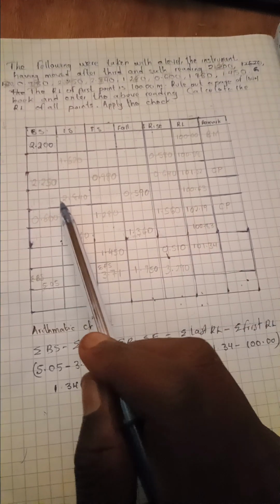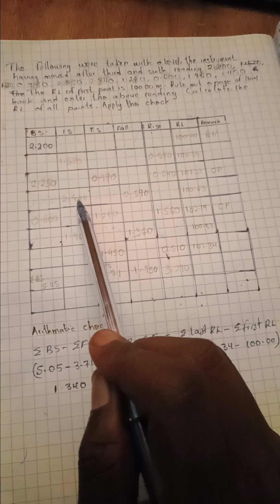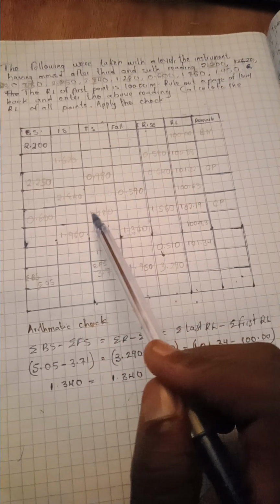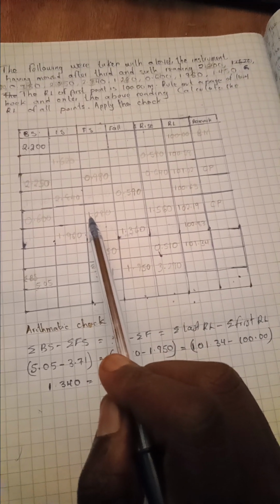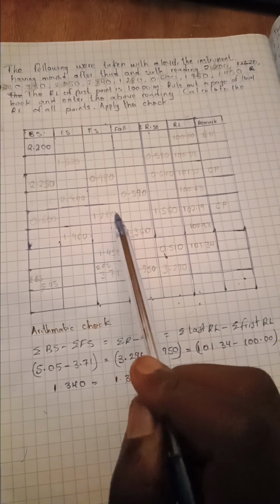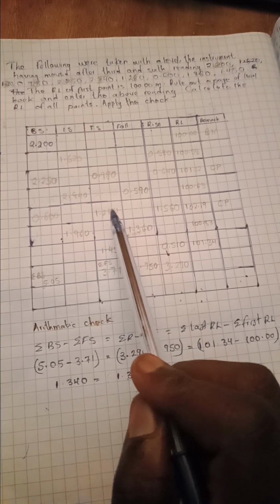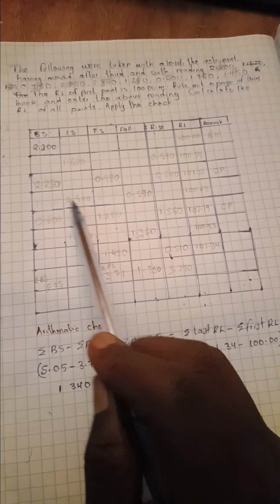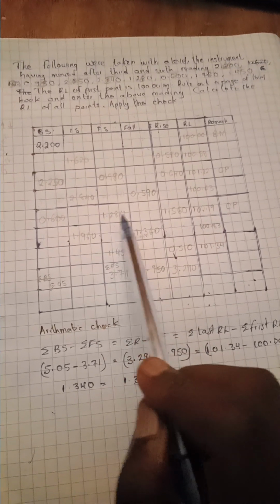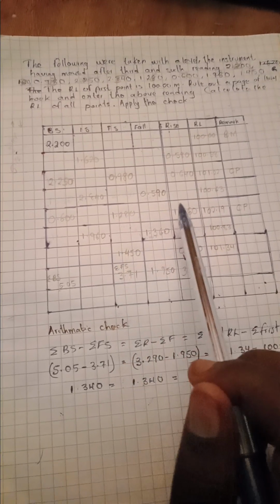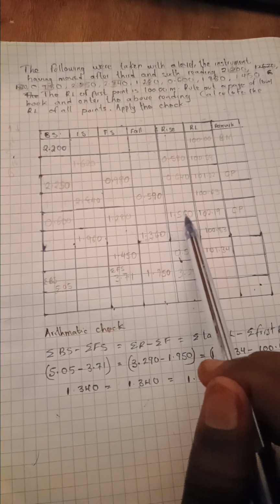After that, 2.840, we move to 1.280. From 2.8 to 1.2, it has dropped. That means that one is a rise, and it is a rise by 1.560.